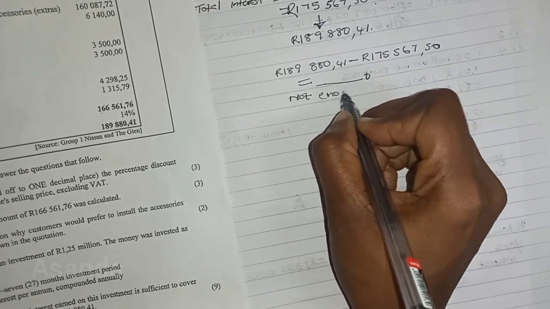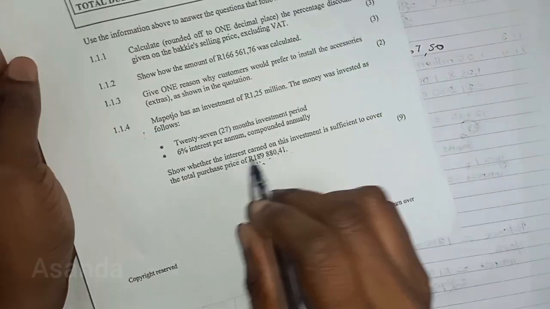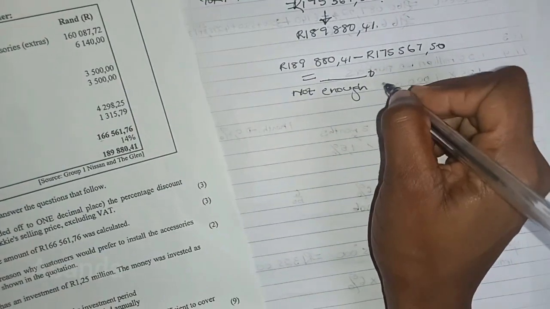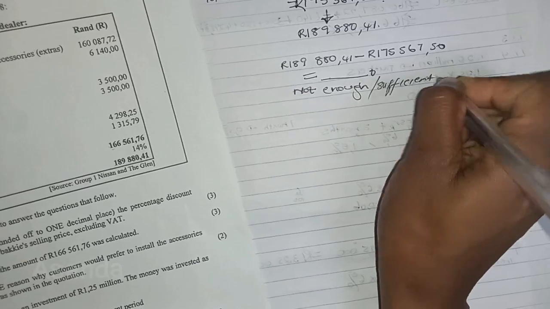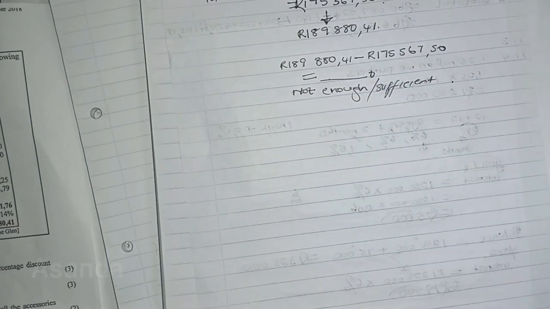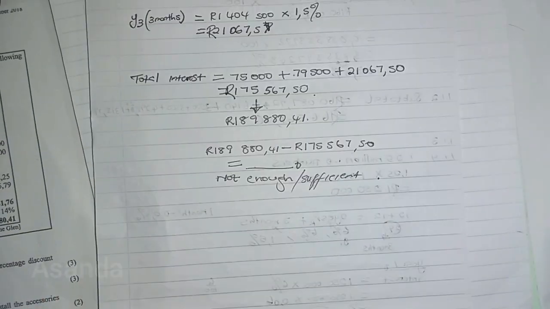Not enough. That's what they said. It's not enough. They said, will it be sufficient? So no, it will not be sufficient. And that's how you do 1.1.4.